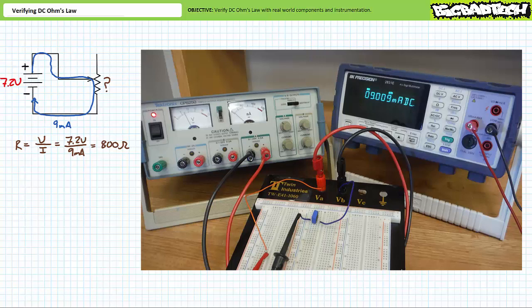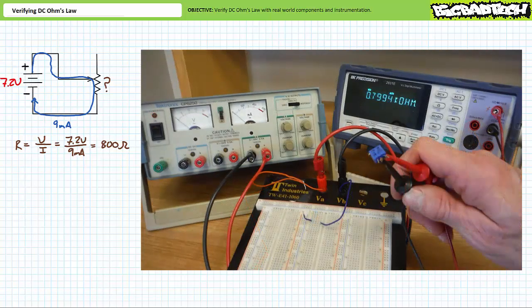Let's use an ohmmeter to verify this calculation. Power off the power supply and remove the potentiometer from the circuit. An ohmmeter demonstrates the resistance of the potentiometer is indeed consistent with our theoretical calculations.